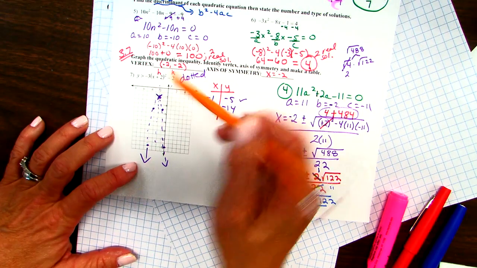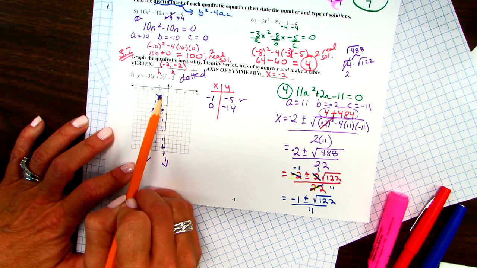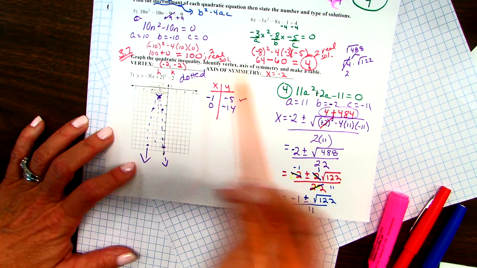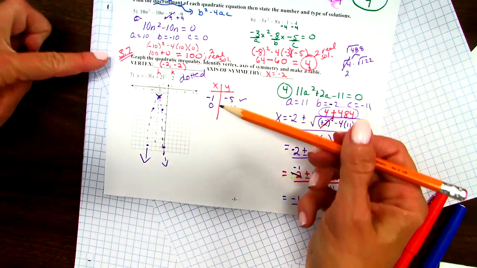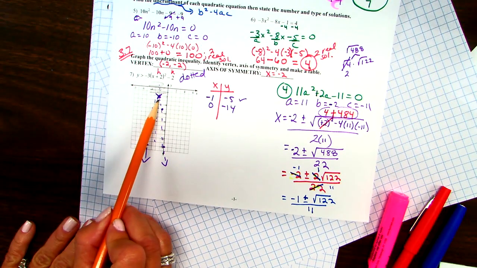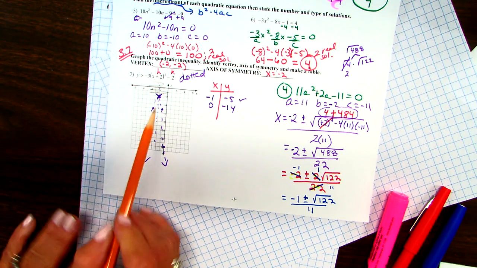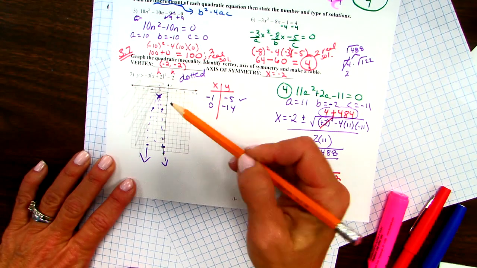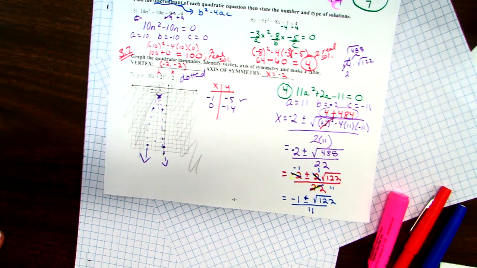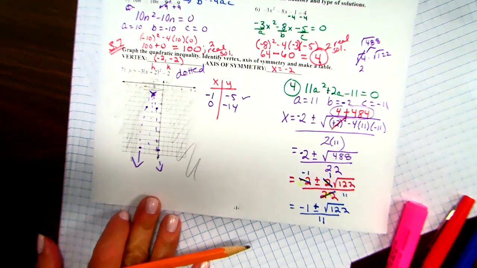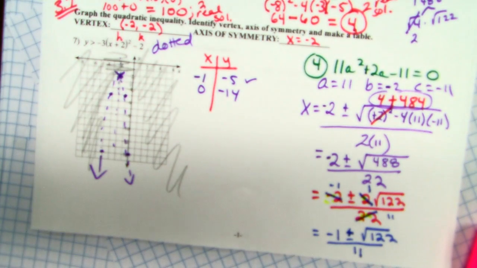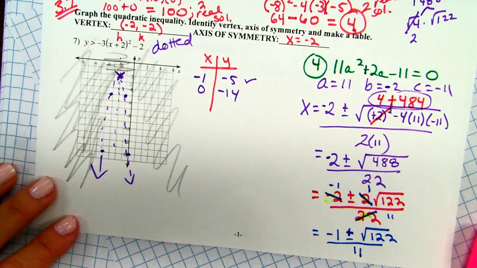So find your vertex. If it's greater than, you want to shade above that. So above, greater than, would be up here, which then tells me it's all on the outside. If it had been less than, that would be below the vertex. So that would have gotten inside here. Nothing perfect, that's good enough. Just showing that it's on the outside.